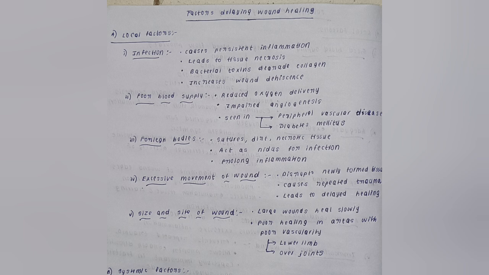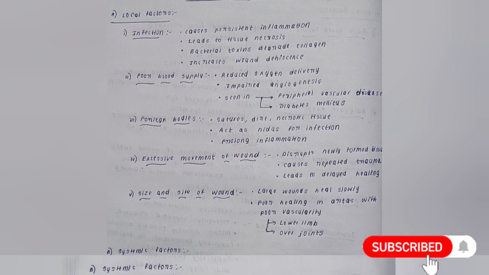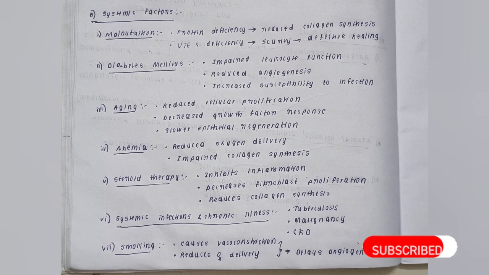And one more thing is size and site of wound. Obviously, the larger the wound, the slower it heals. So it's a universal law, we can say. And there is poor healing in areas with poor vascularity like the lower limb and over joints.